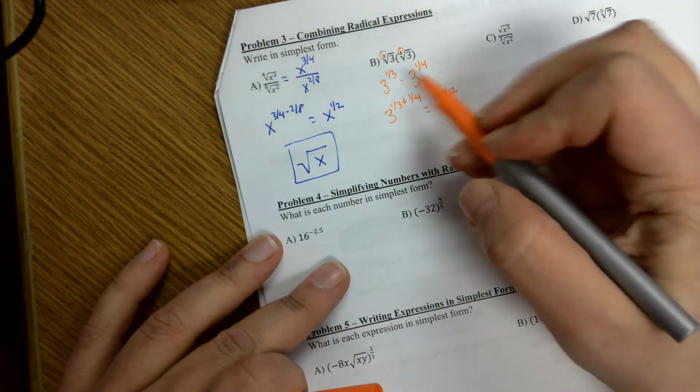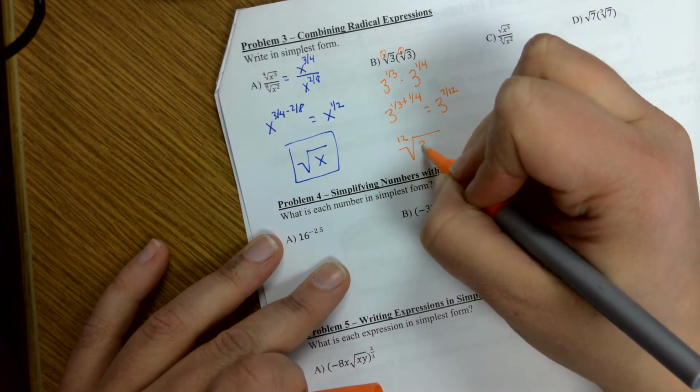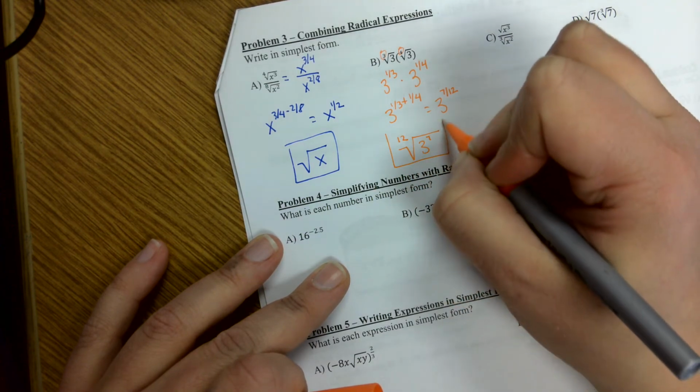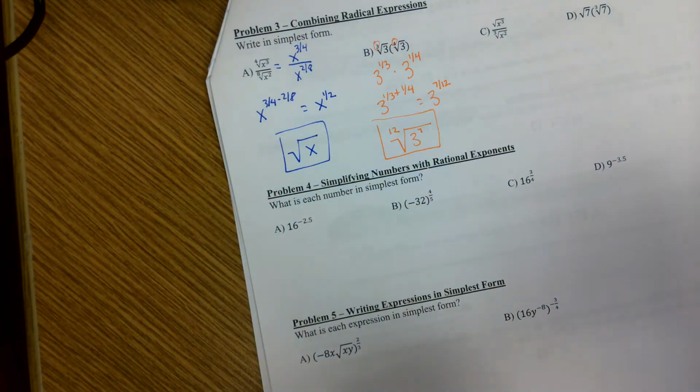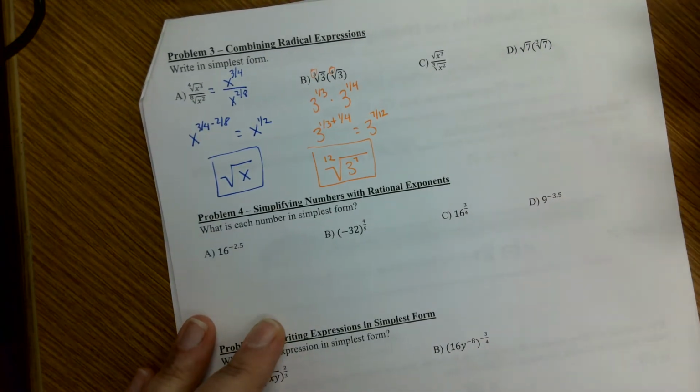So I'm going to rewrite that because I started with a radical. So my index here is 12, and I can leave it as 3 to the 7th. You can also multiply out 3 to the 7th. You should pause and try to do these last two by yourself.